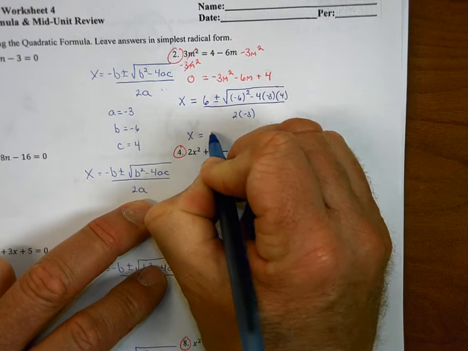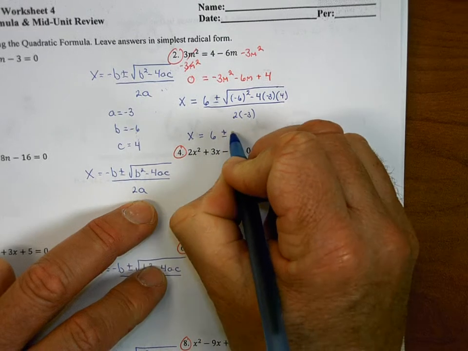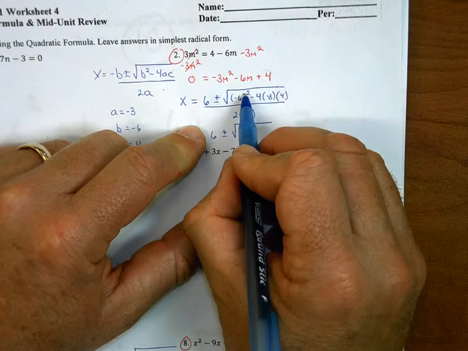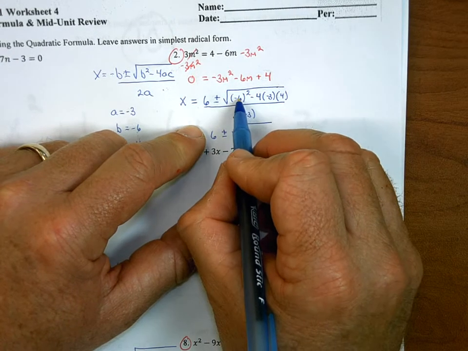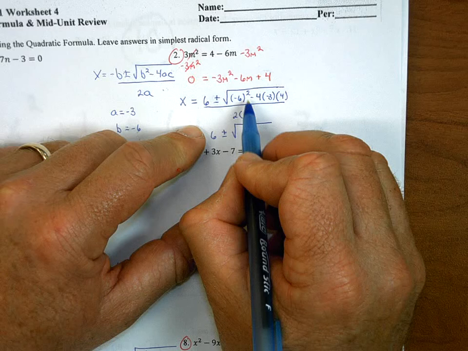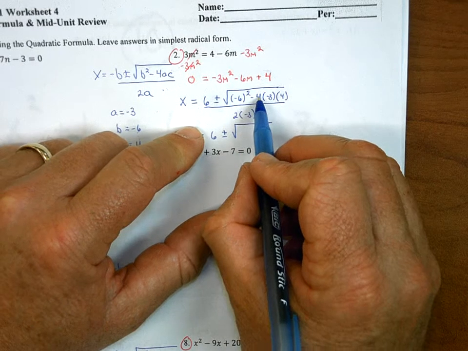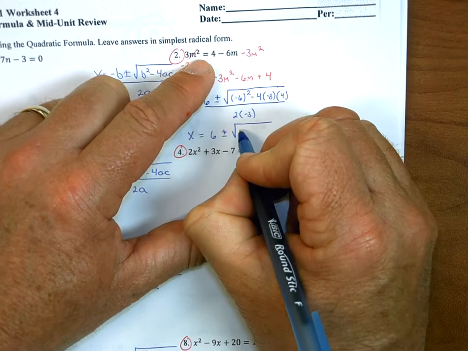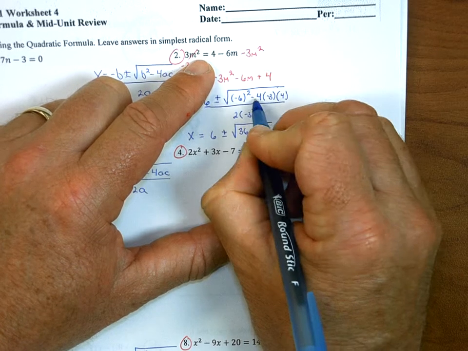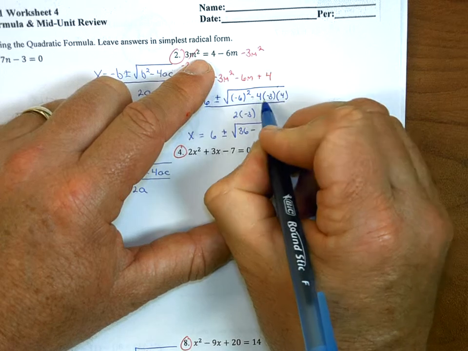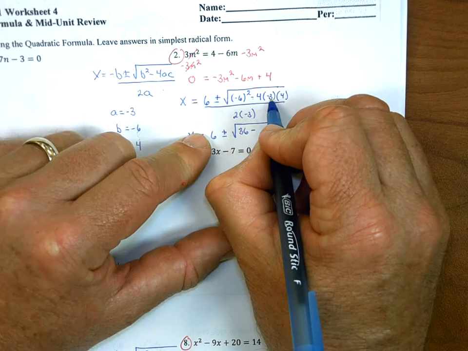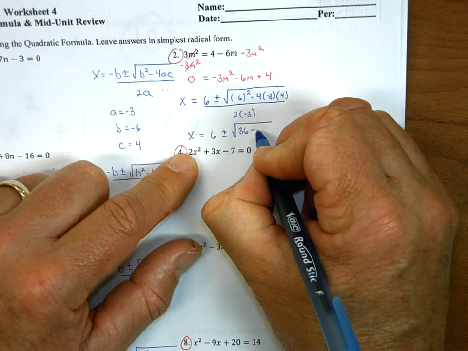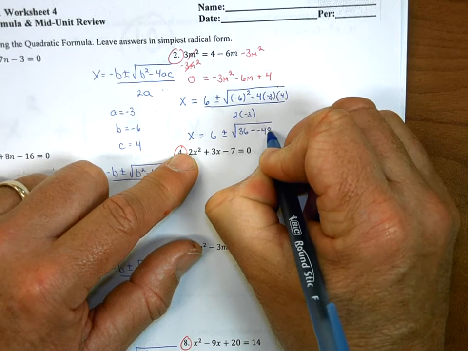So I'm going to get x equals 6 plus or minus, and when we solve the problem, the first thing you want to do is you want to work out what's inside the parentheses. Okay, so what is negative 6 squared? That's 36. And then we're going to have a minus. So when I work this out, I'm just going to put it down here so you can see it. You're going to have a 36, and then we're going to have a minus, and then I'm going to go 4 times negative 3, that's negative 12, times 4, so that would be negative 48. So I'm going to get 36 minus negative 48.